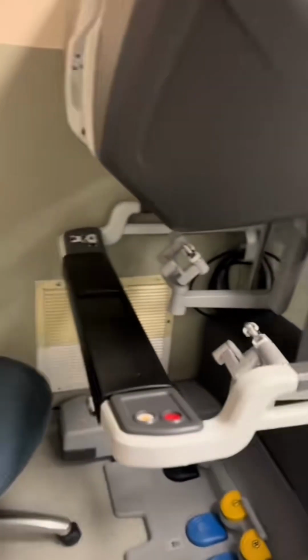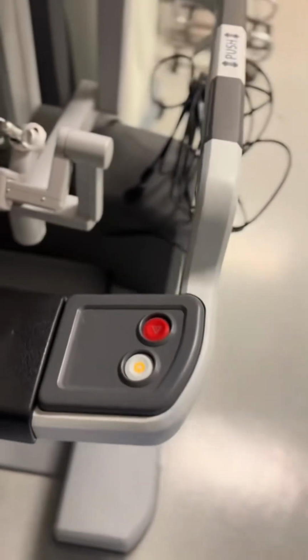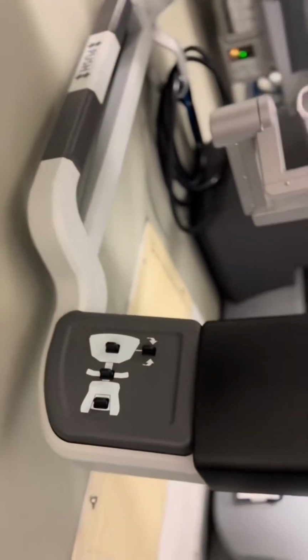On this surgeon console, there is a switch on and off button and also an emergency stop button. And to the left, there is a button which helps to adjust the foot system underneath the foot. And there is a foot system.